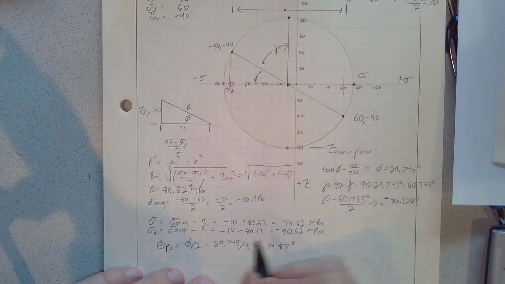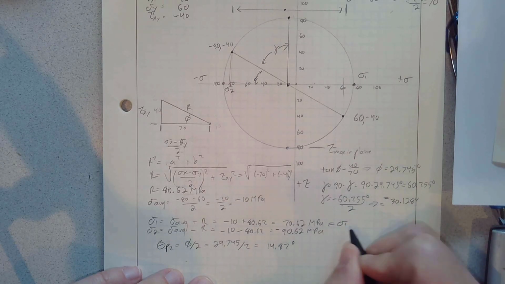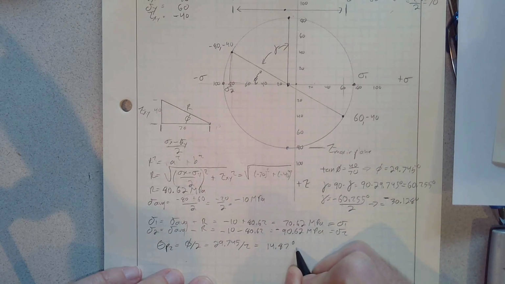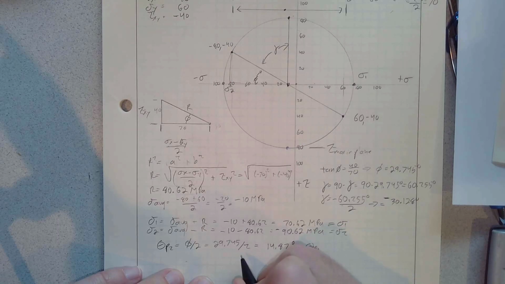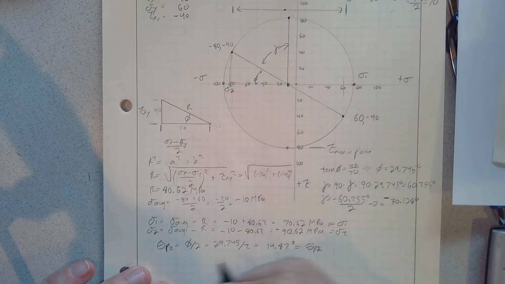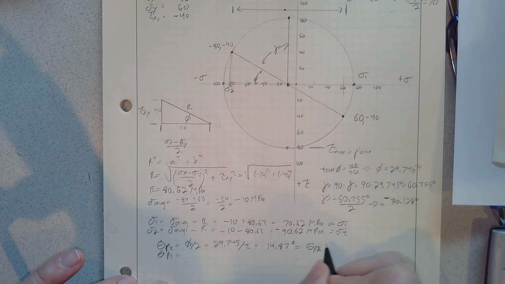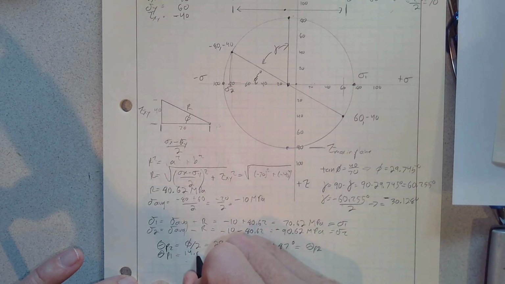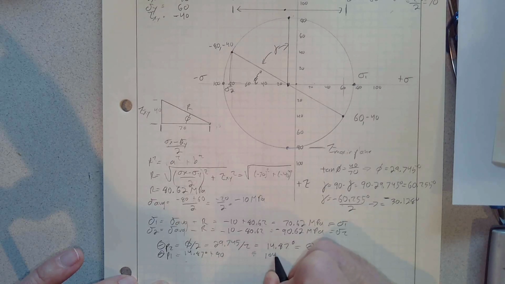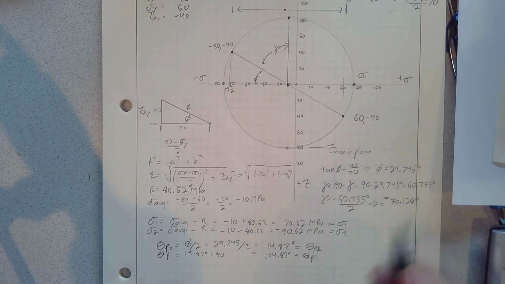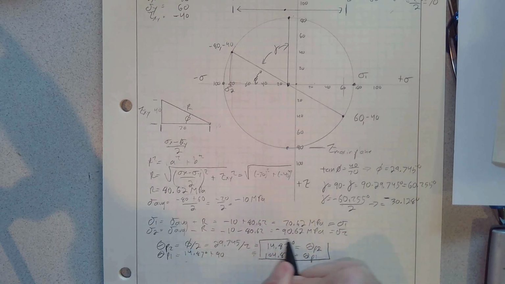So far now we have figured out, I'll just write these out, that's sigma 1, that's sigma 2, this is the angle to the plane of sigma 1. That's sigma 2, rotation to get to sigma 1 is equal to 14.87 degrees plus 90 degrees. So that's equal to 104.87 degrees. Okay, so we've now found all of our principal stresses and their orientations. That's that part.